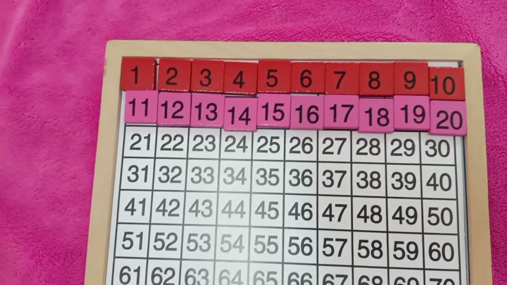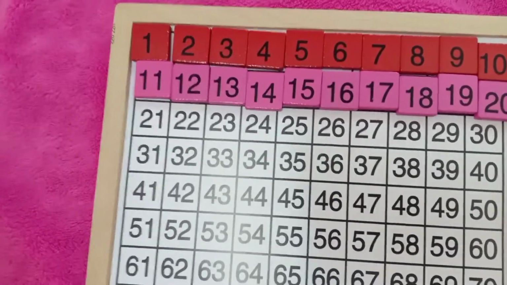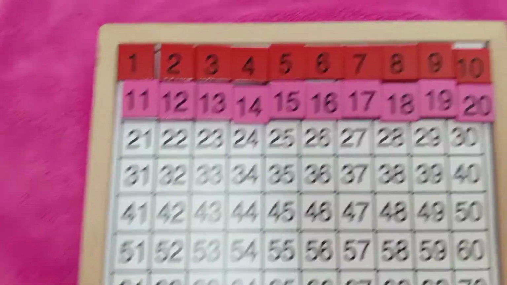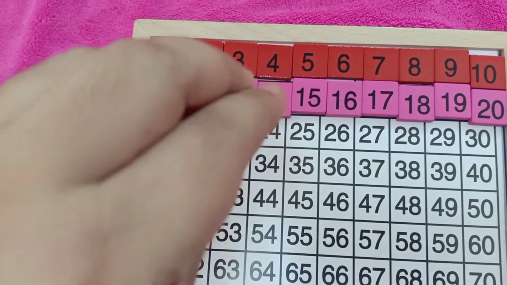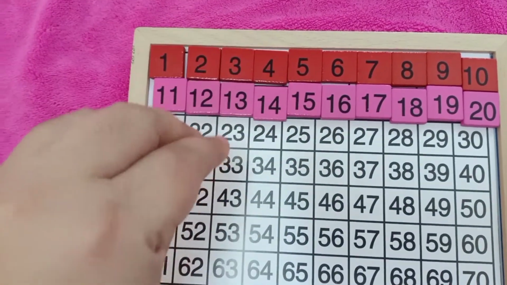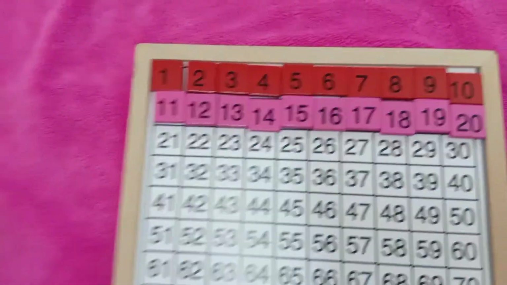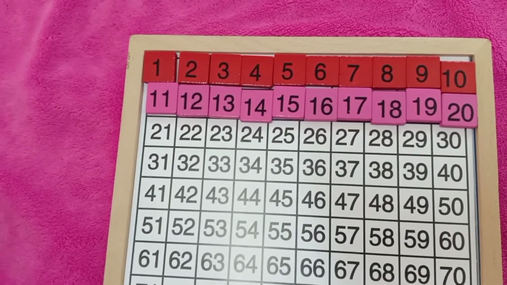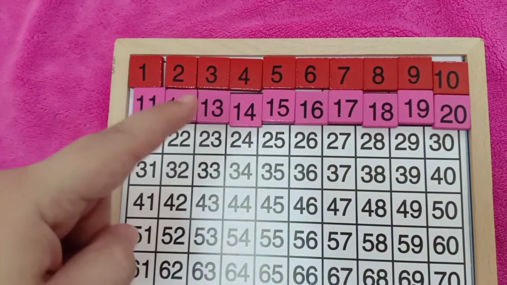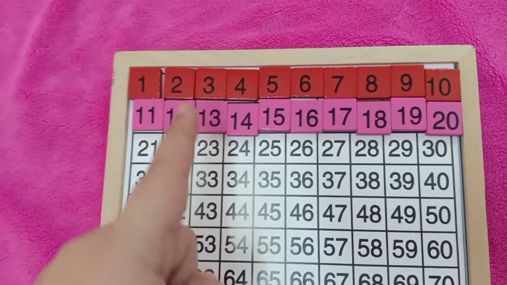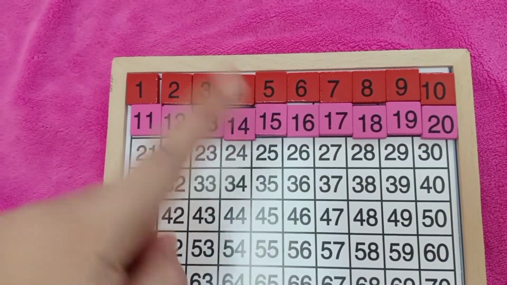Just now you have learned count one by one, count by twos. Now count by 5. Count by 5. 1, 2, 3, 4, 5. Okay, count by 5. Means you have to count by 5. Remember, first tip, you have to count first, then you pull out the number.